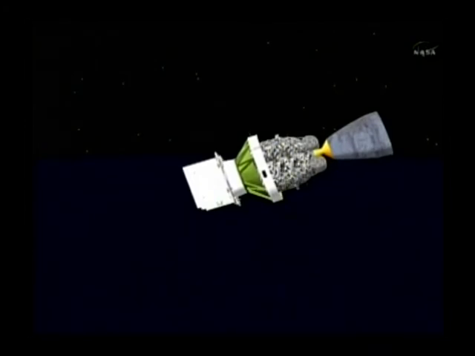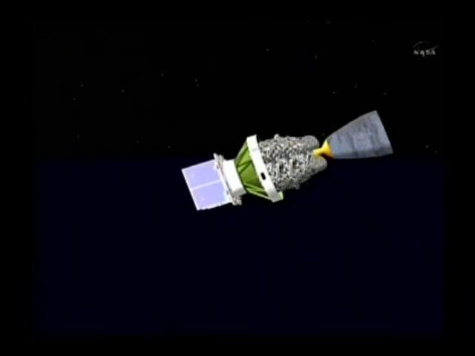Altitude now is at 93.9 nautical miles. Downrange distance 1,611 nautical miles. Velocity 16,901 miles per hour.